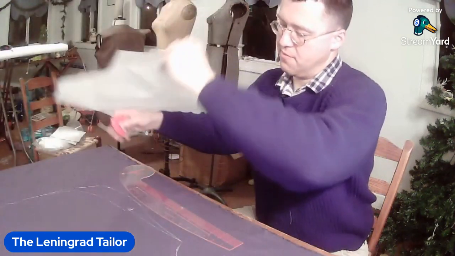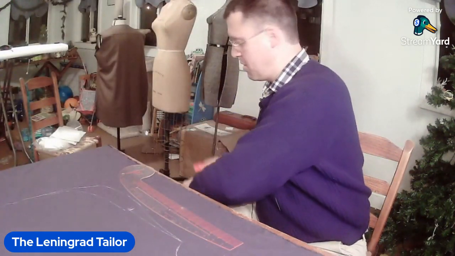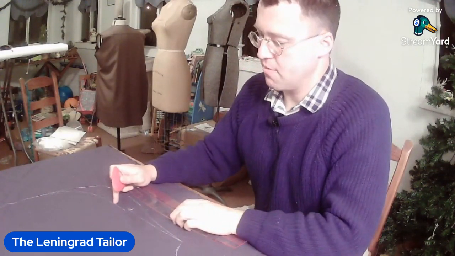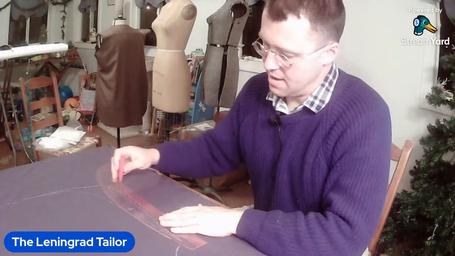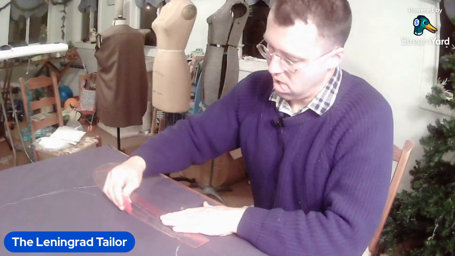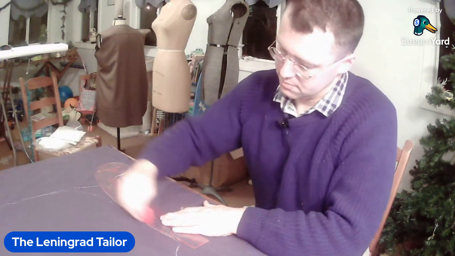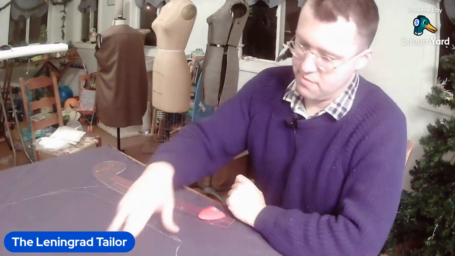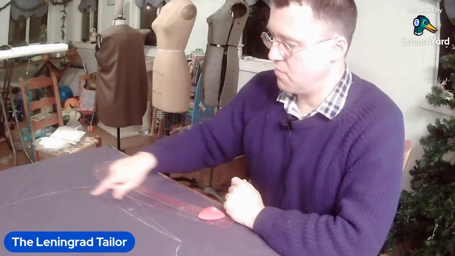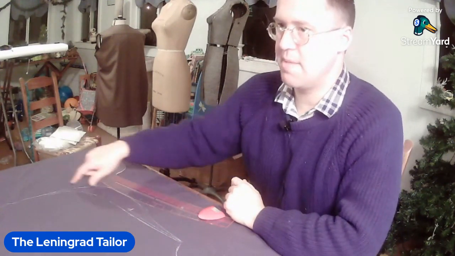So we've moved in the 34, we've moved in the waist measurement one side, which is about 1/2 inch. And again, we're going to do the same thing we just did. So again, you have your same chest measurement, but you've moved the waist and hips in just a little bit to make it fit a little bit better.